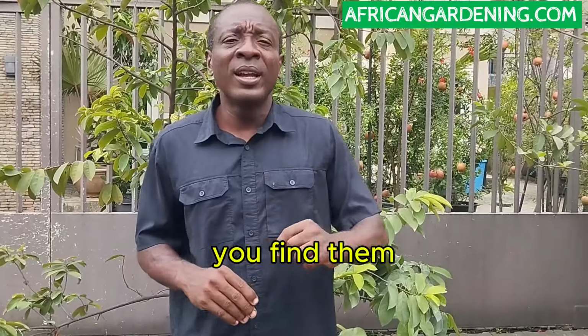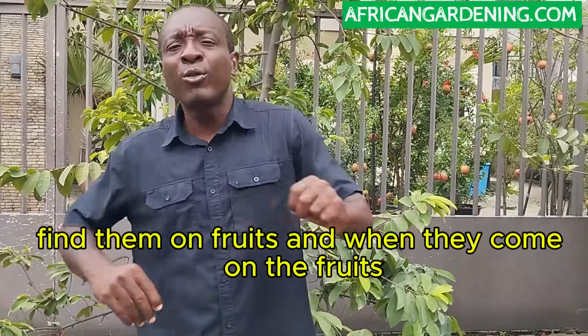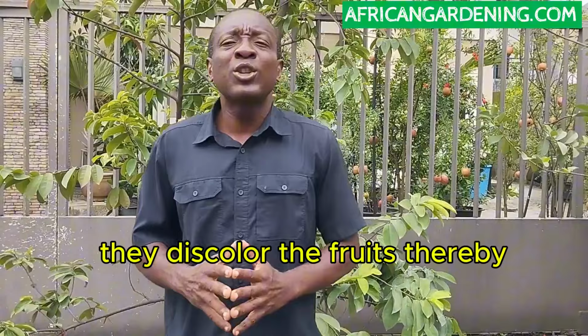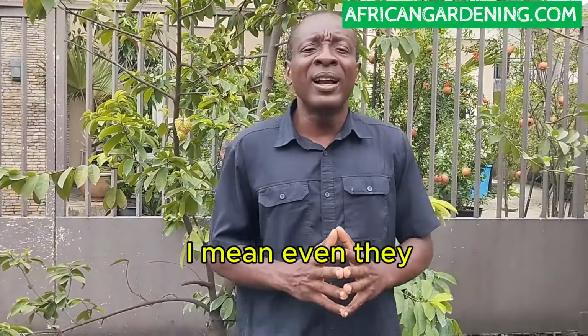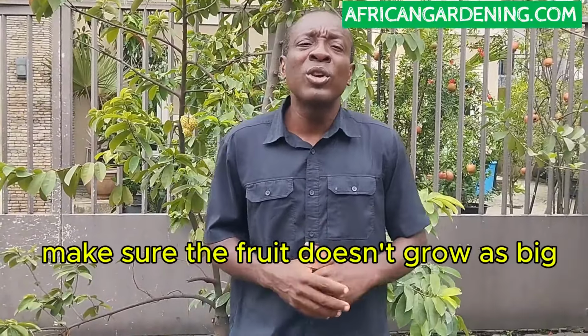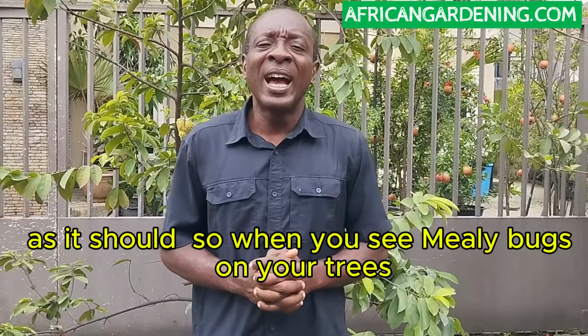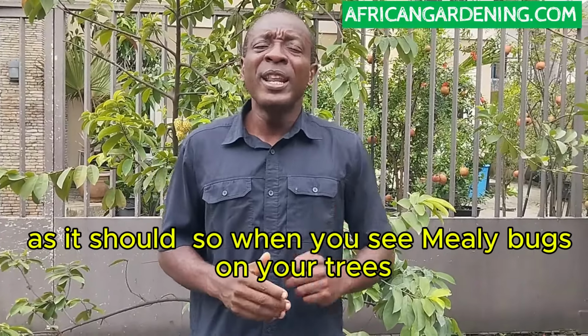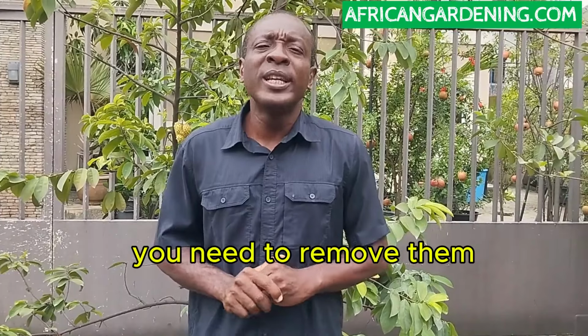Mealybugs are extremely destructive. You find them in the stems, find them on fruits, and when they come on the fruits, they discolor the fruits, and they make sure the fruit doesn't grow as big as it should. So when you see mealybugs on your trees, you need to remove them.